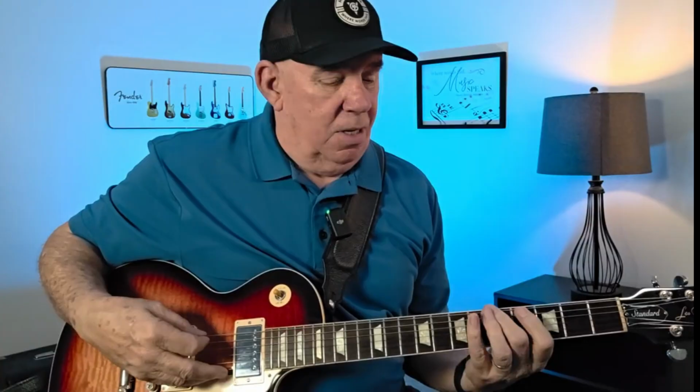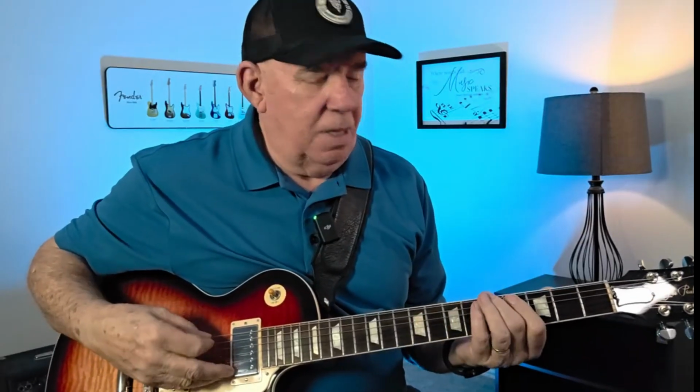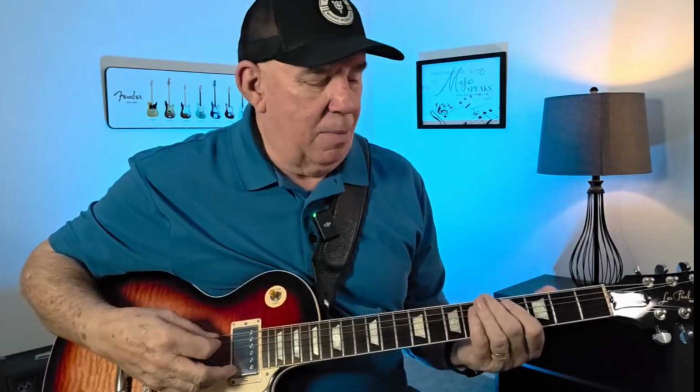Now when we go to the 4th string, it's a little different because of the way the guitar is tuned. I like this shape because you've got this little hammer-on you can do. It makes it a lot smoother than picking the individual notes, but it's just a different texture. It depends on what the song calls for, whether you hammer it on or play individual notes.